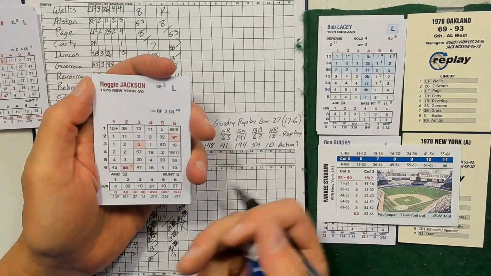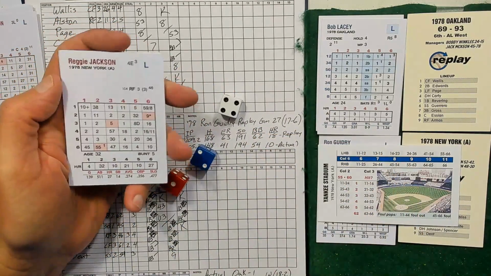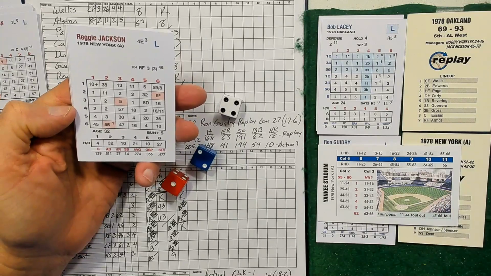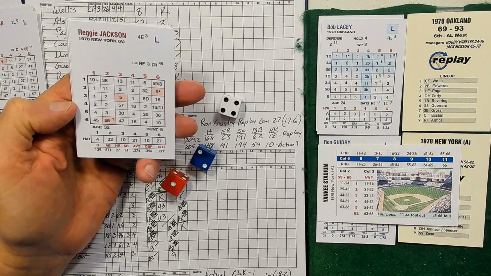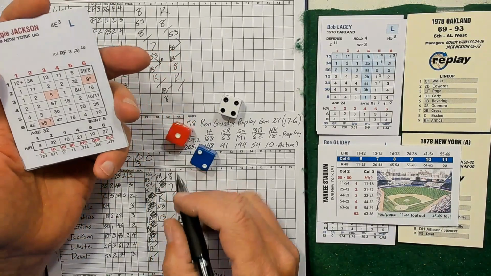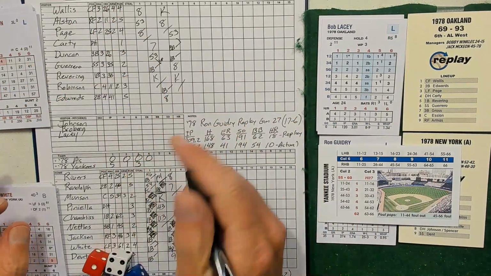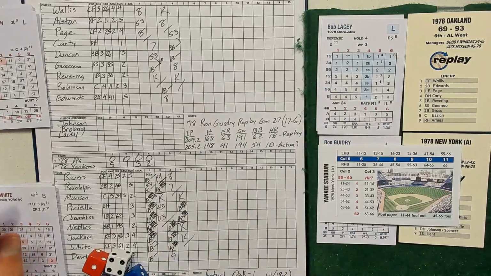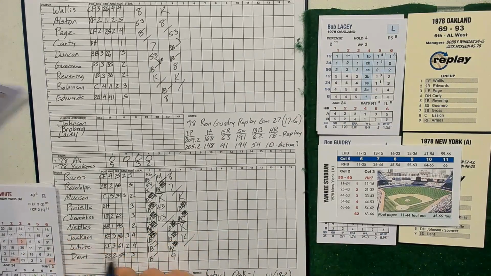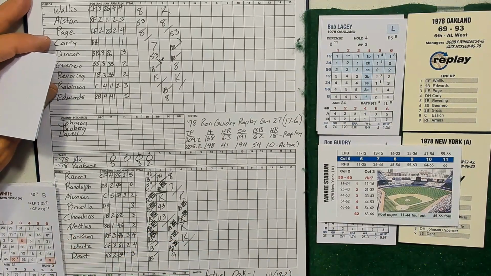2 away. Bases clear. Reggie Jackson. 1-4 is a 2, and a 1-2 is a 1, so it's another strikeout. But 2 more runs. The Yankees have not put up a 0 yet. They've scored in every inning.